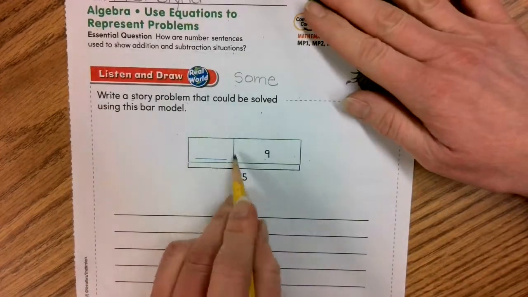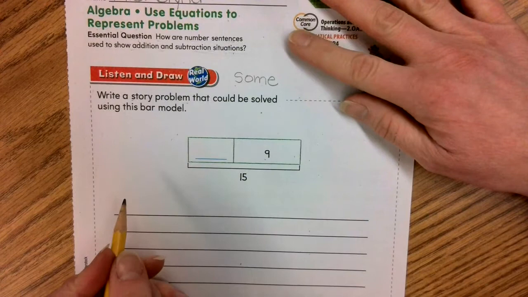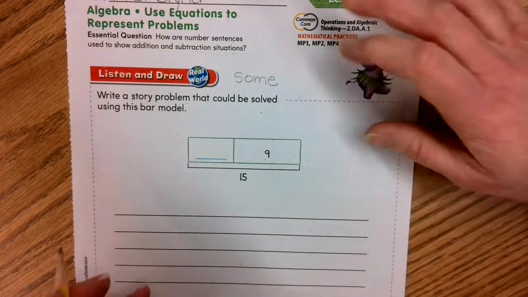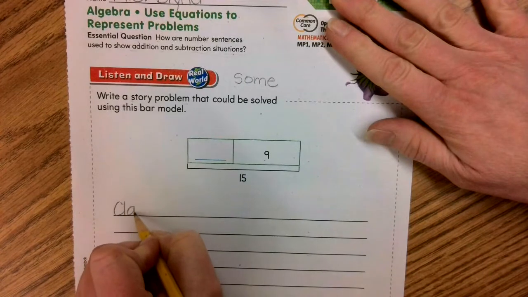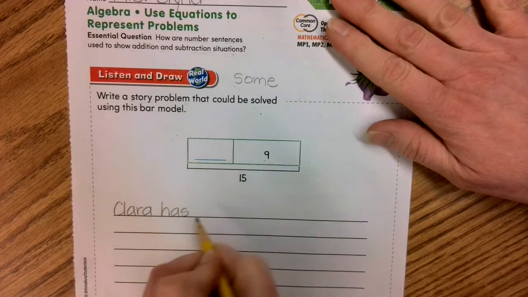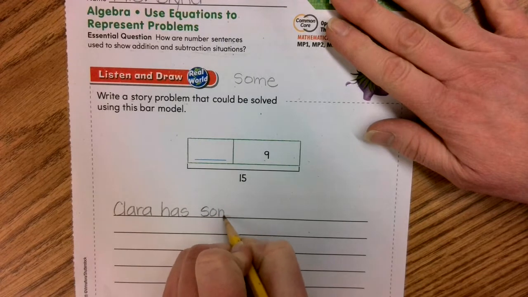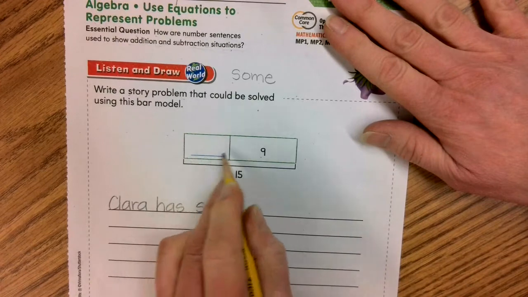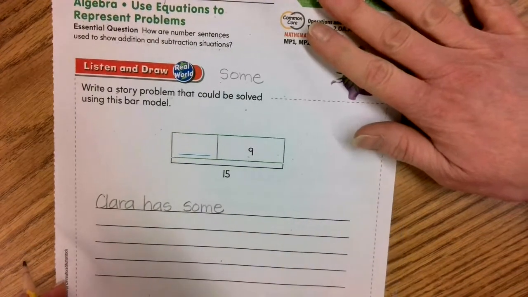So we're going to start with Clara has some. Now that's our mystery number word. That stands for this number right here.